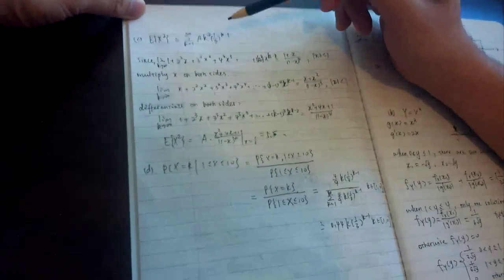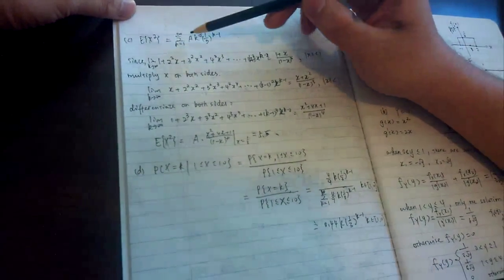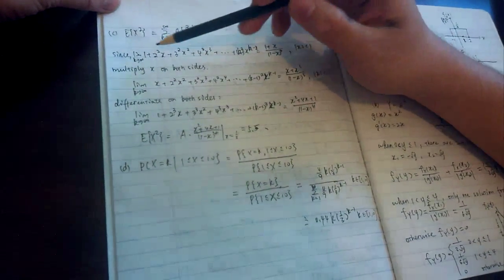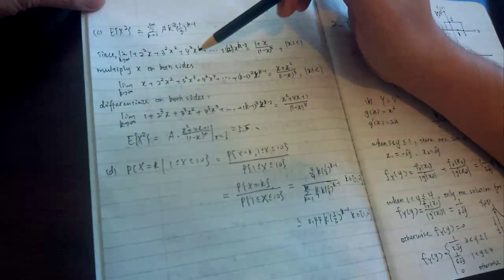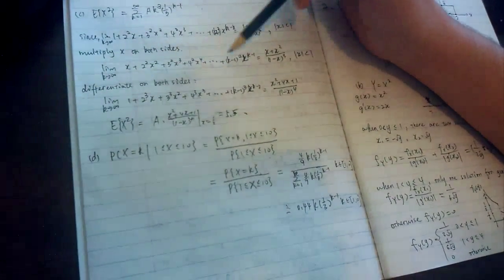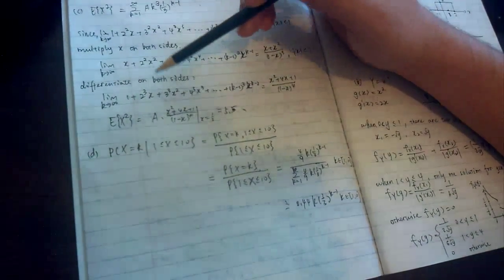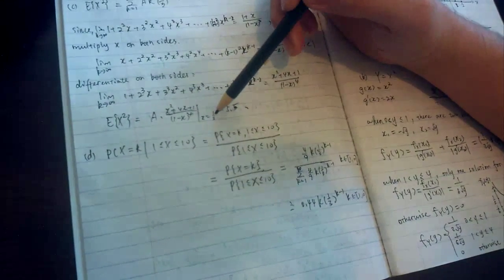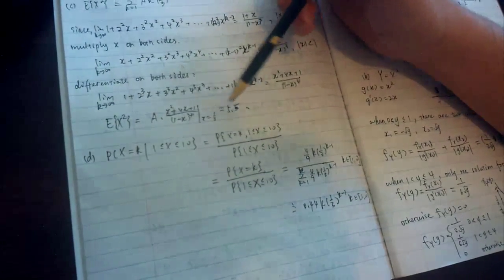The next question is we need to find E of x square. E of x square is the sum of the series, and we use the result above, and we multiply this equation on both sides. It equals this form, and then we differentiate on both sides, so we get the form we want, with the series we want. Then we let x equal 1 over 3, and we get the result 5.5.